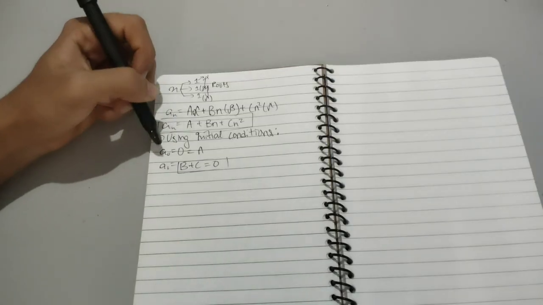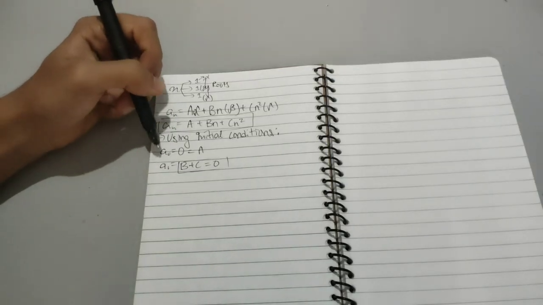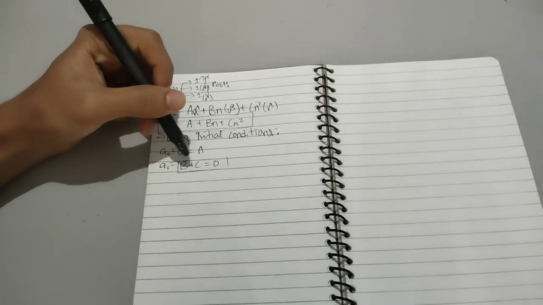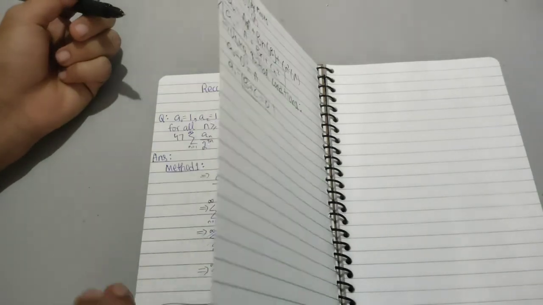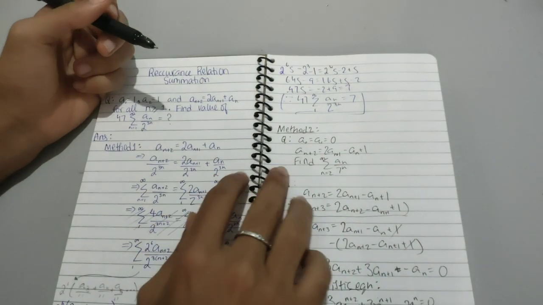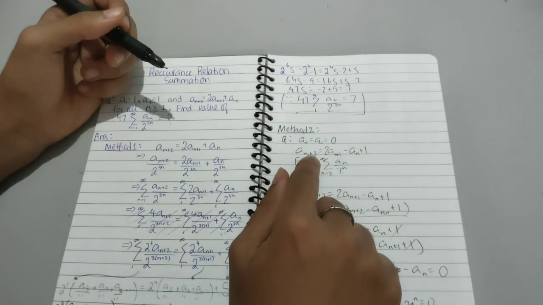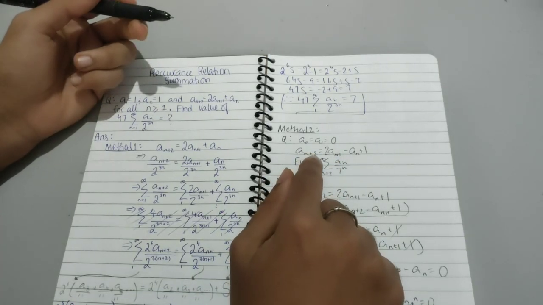Notice how from our initial condition we are only able to get two equations, but we need another equation to solve this. That's where you can use this recurrence to find out what a2 is equal to.